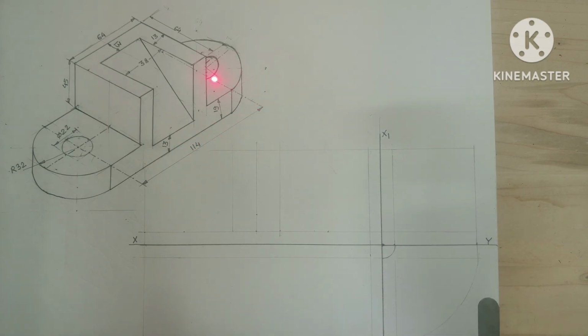And from this center point, the distance up to this point is radius 32, which is given here. Both semicircles have a radius of 32, and the small circle has phi equal to 22, which means the diameter is 22.